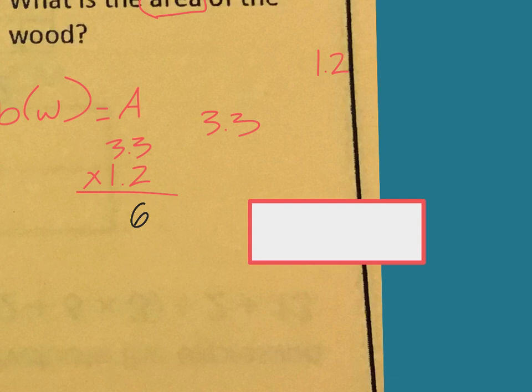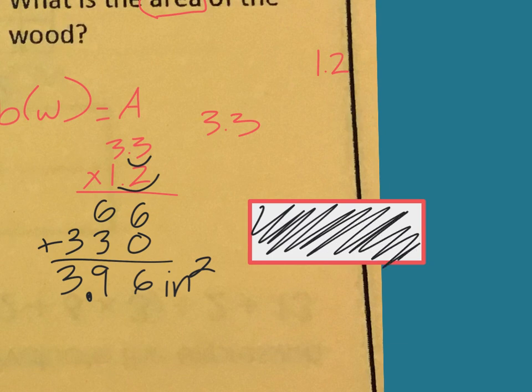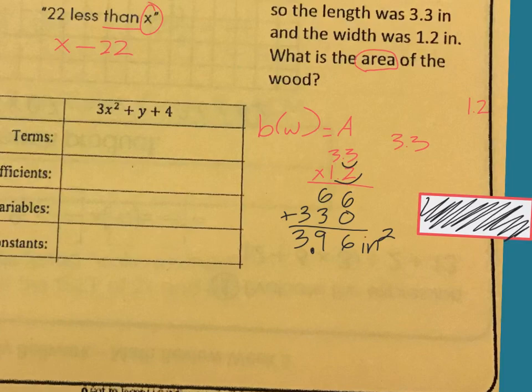So 6, 6, put a 0, 3, 3, we get 6, 9, 3, move the decimal over, 1, 2, 1, 2. So we have 3 96/100 inches squared. That is the area. That is all of this inside that piece of wood. So hopefully that makes sense to you and what we did there.